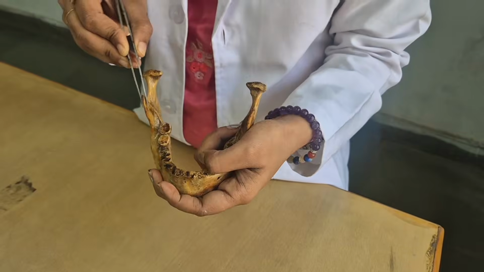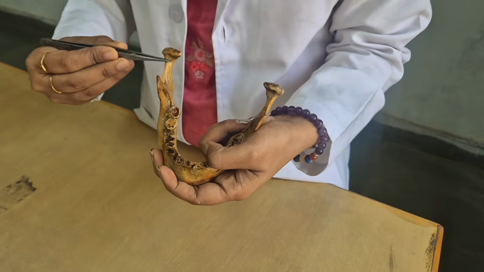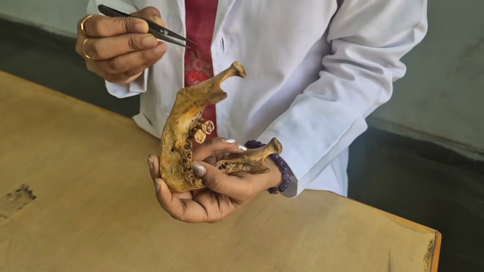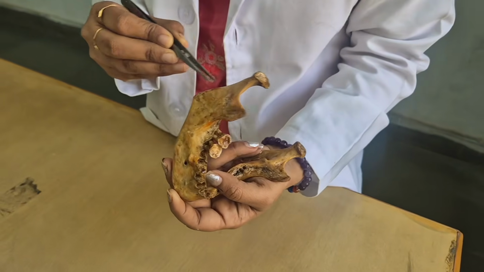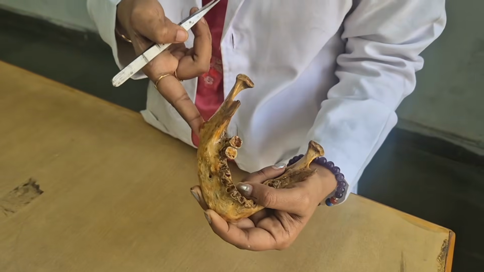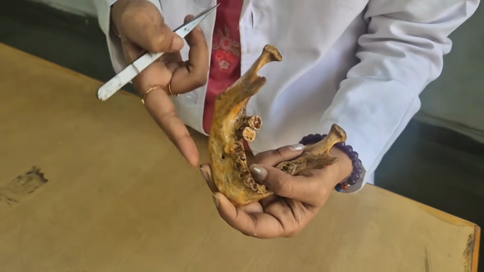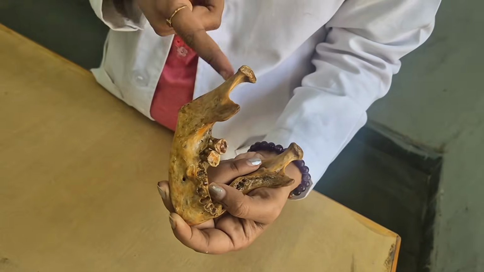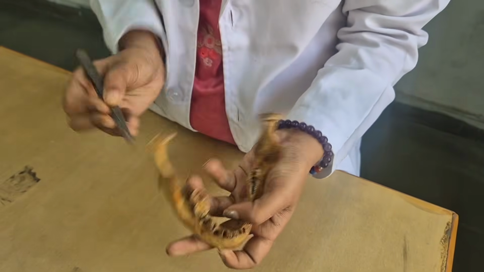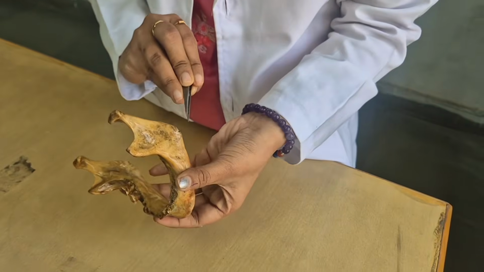This is the coronoid process, this is the condylar process, and this is the mandibular notch. The posterior border meets the lower border to form the angle of the mandible. This is the angle of the mandible.